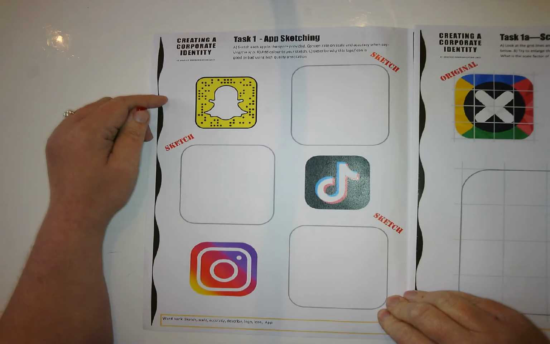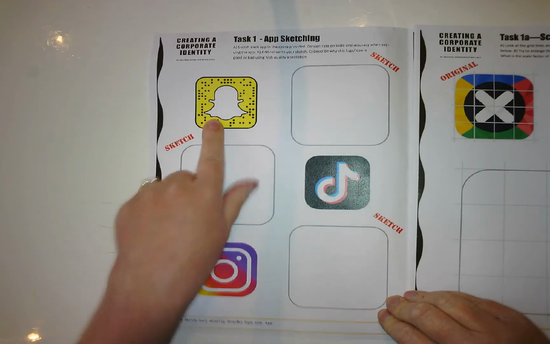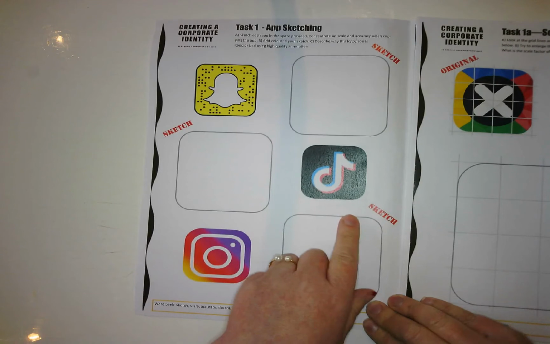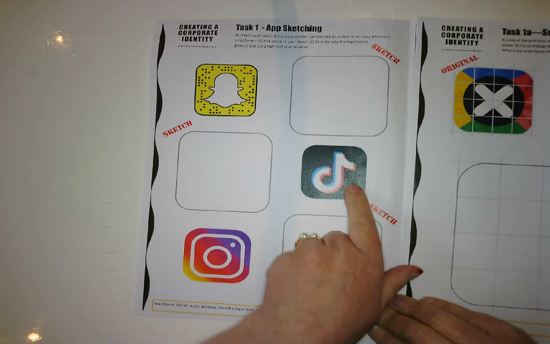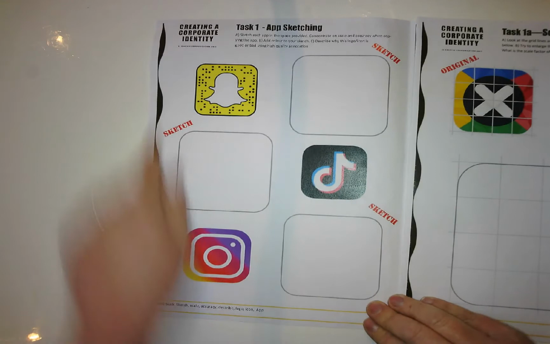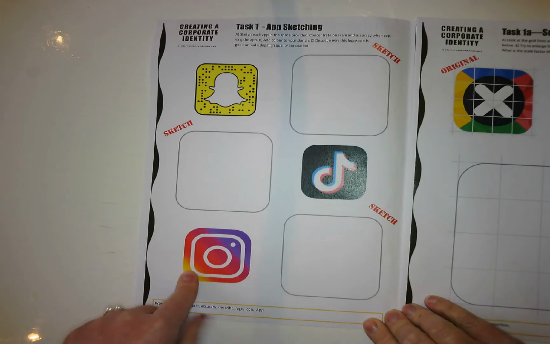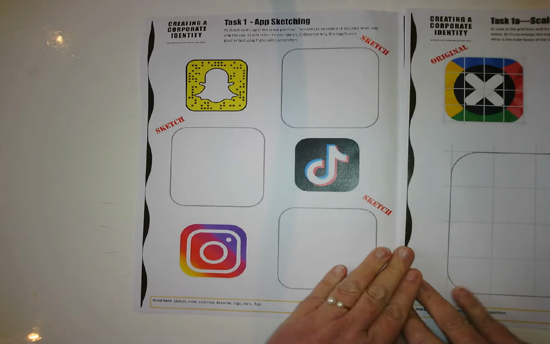What you'll also notice is they minimise their colours. So for example, Snapchat, yellow, white and black. The TikTok, you've got the black, the red, white and blue. So that's 4, that's 3, and then your Instagram, you've got your kind of purpley, pink, orange into yellow. So kind of 4 colours max is what they look at.